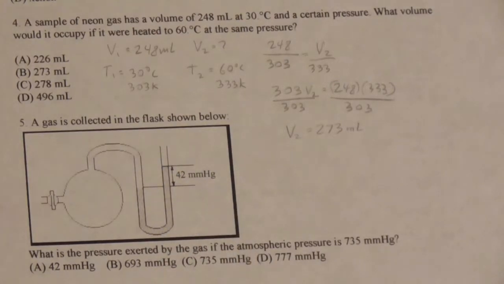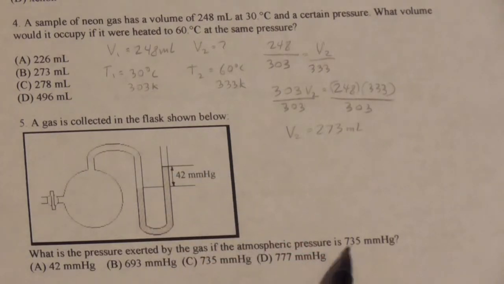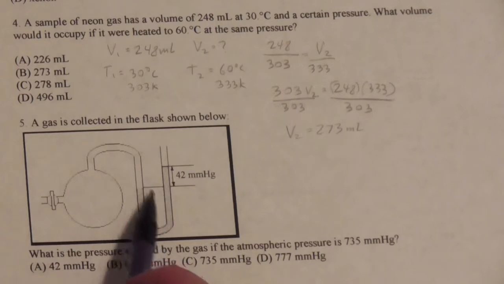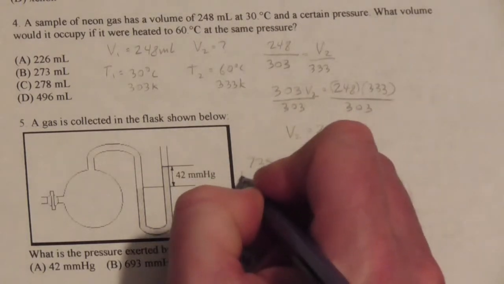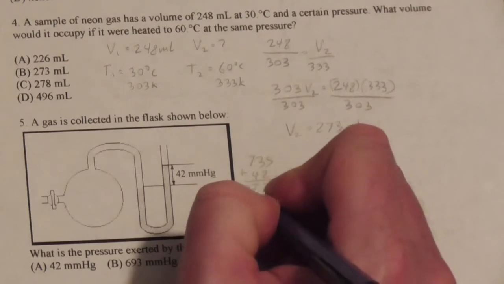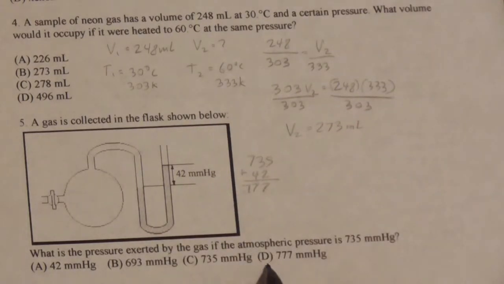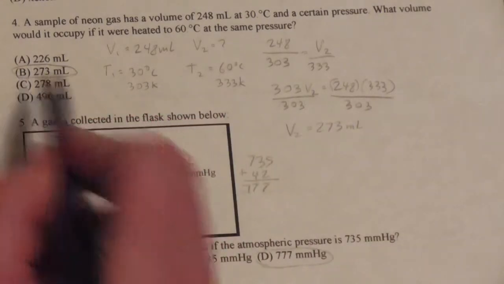Now let me just make sure this is all fitting on the screen. It is. Okay. So, the atmospheric pressure, which is on the outside, is 735 millimeters of mercury. The pressure inside is 44 millimeters of mercury greater than that. So really all we are doing is 735 plus 42, which is 777 millimeters of mercury. The answer is D. And I didn't mark up here what this one, V2, 273, that's B.